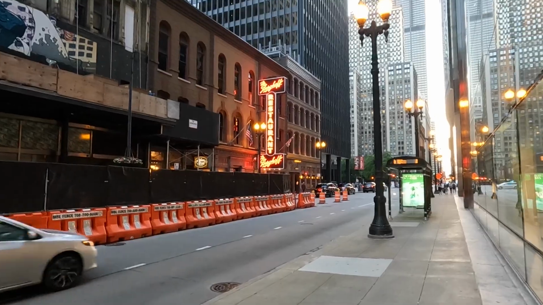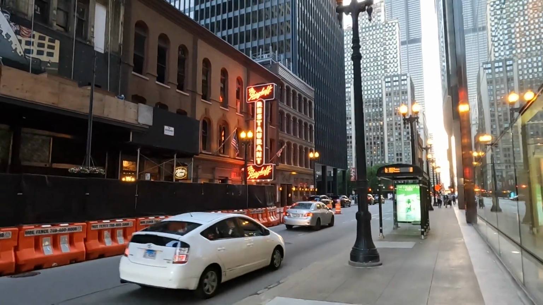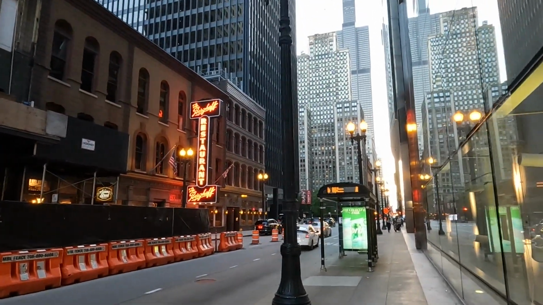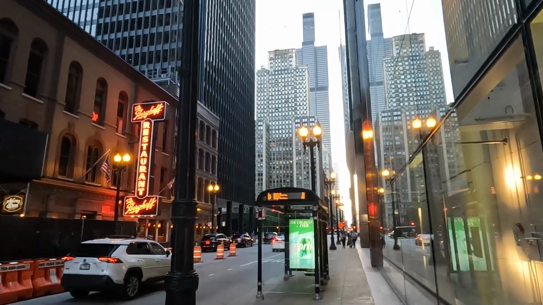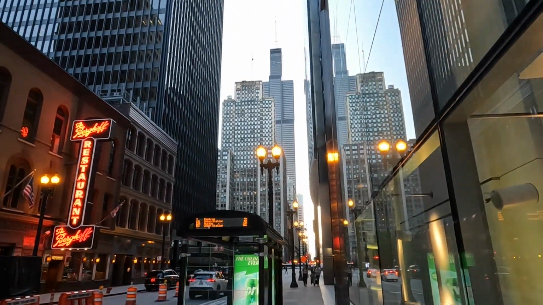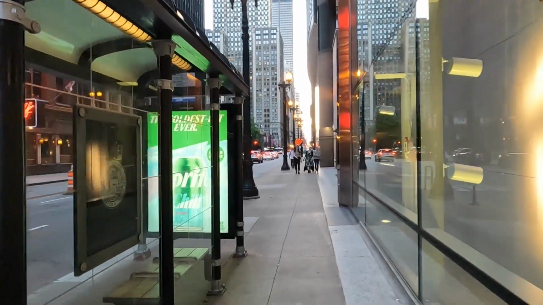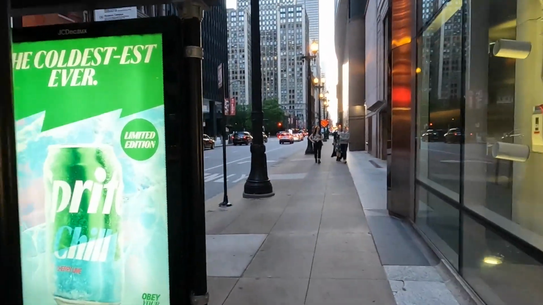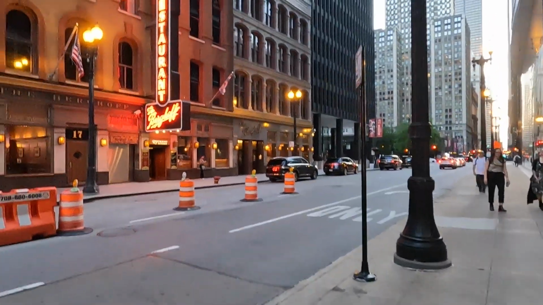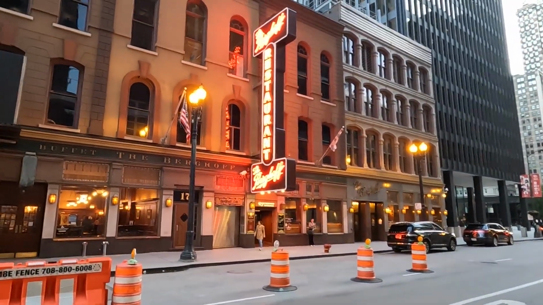As we walk around, this is later in the day. The sun has probably set as we are surrounded by the Chicago high-rise buildings. You can see how bustling this place is.